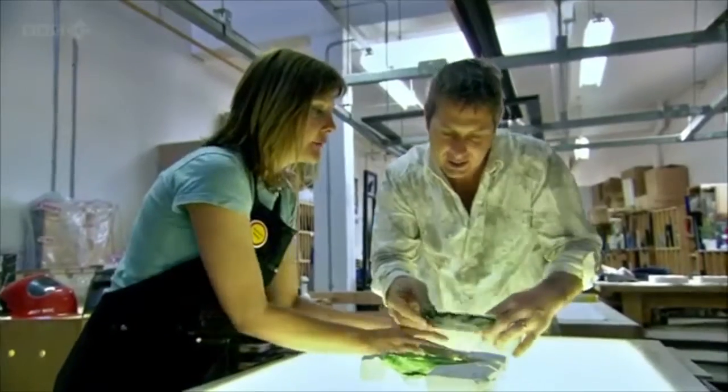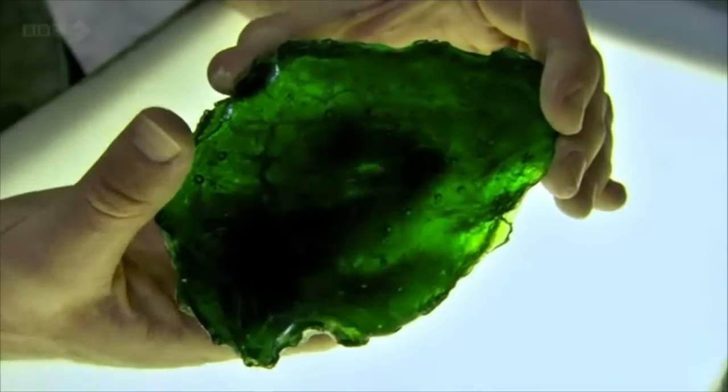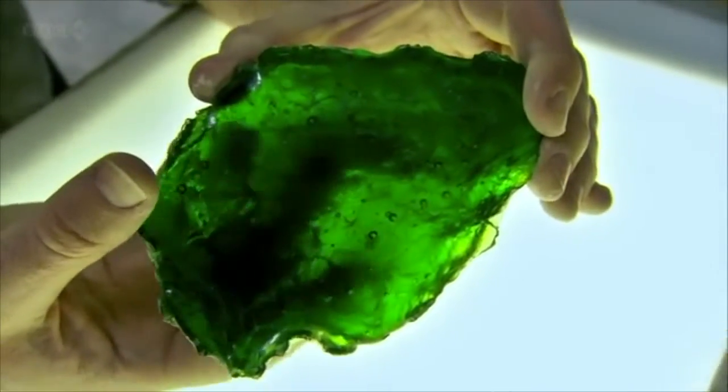This is the vitrified piece of glass. So this is the one that cooled really fast, quenched really fast. You can see right through, it's beautifully transparent. I mean, look at that.